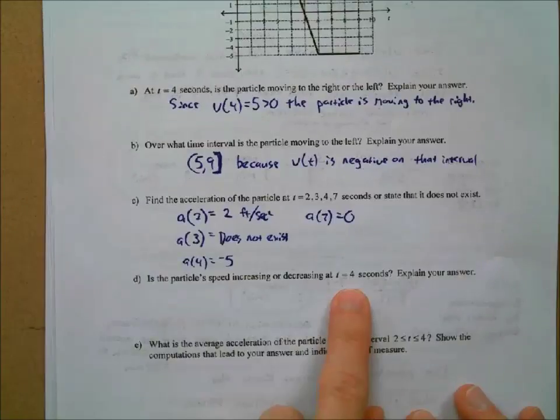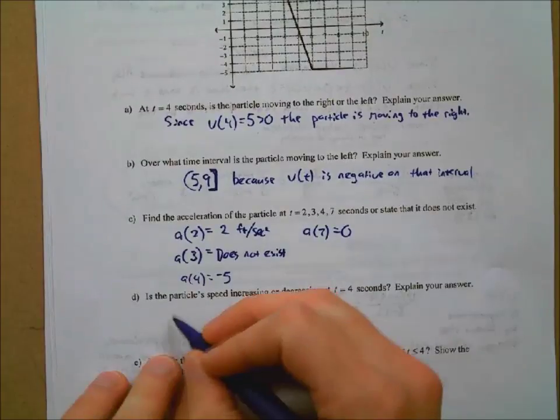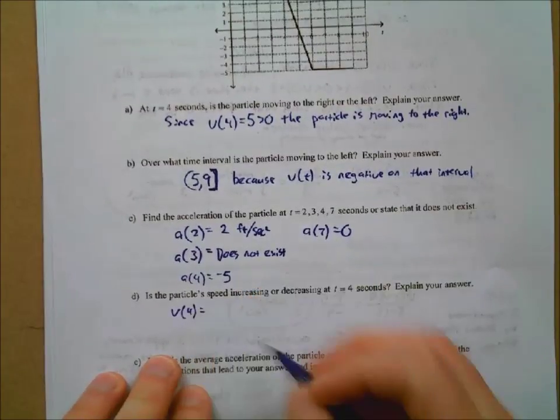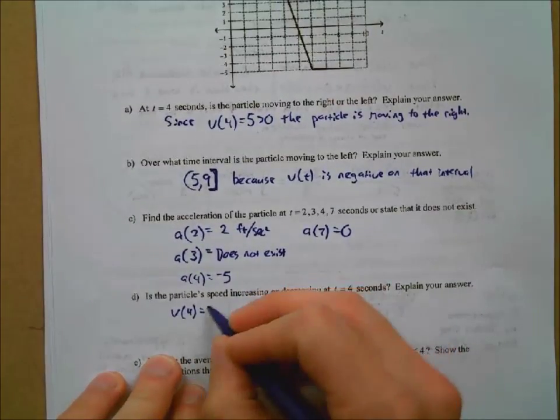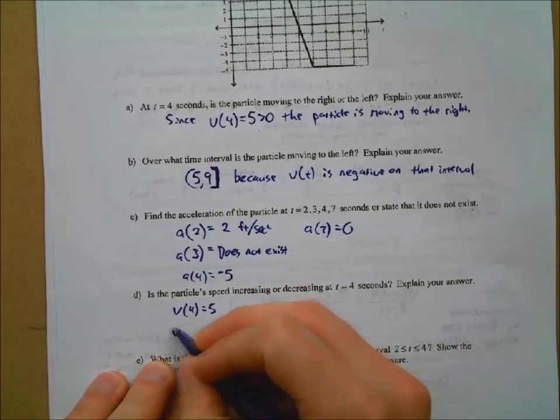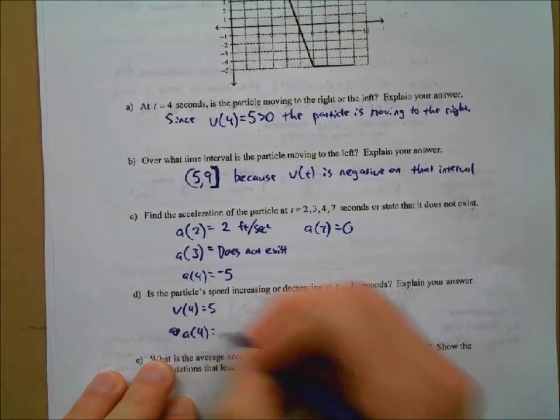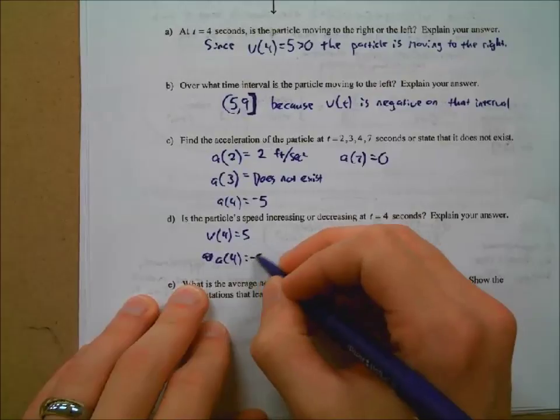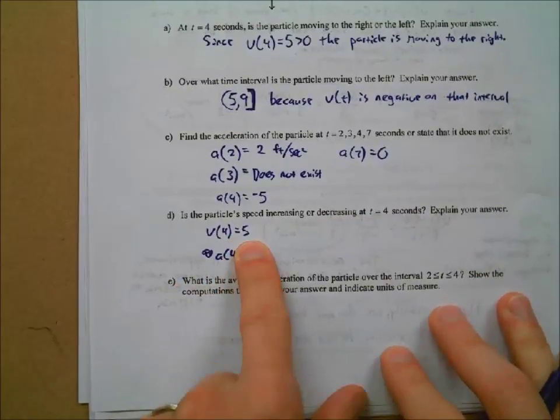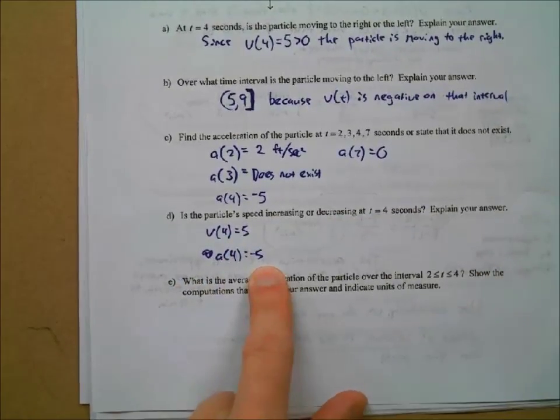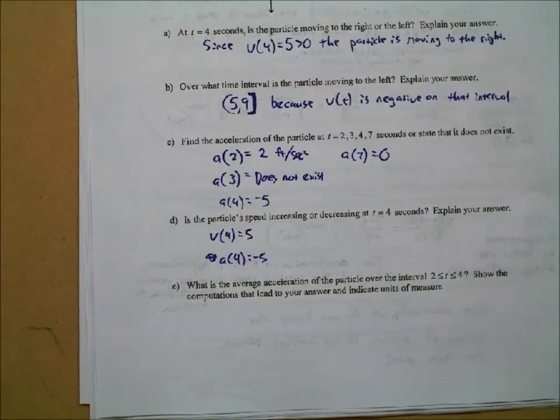So, what is the velocity at 4? It is 5. And what is the acceleration at 4? We said it was -5. So velocity is positive, acceleration is negative, therefore the speed is what? Decreasing.